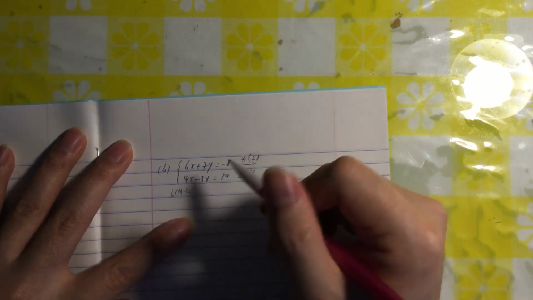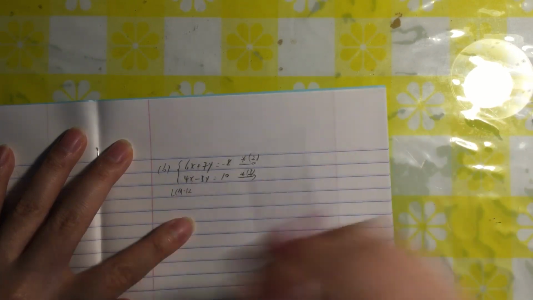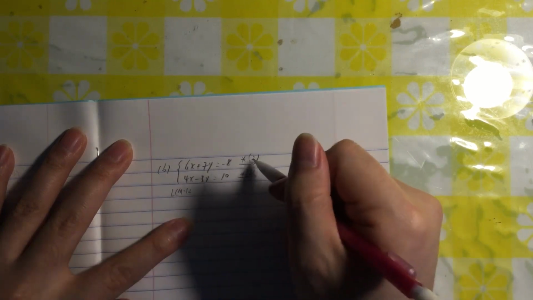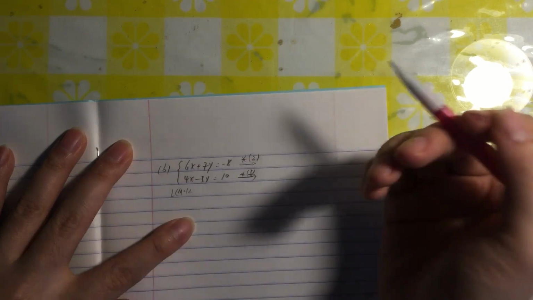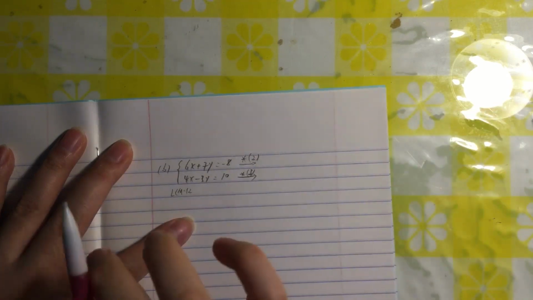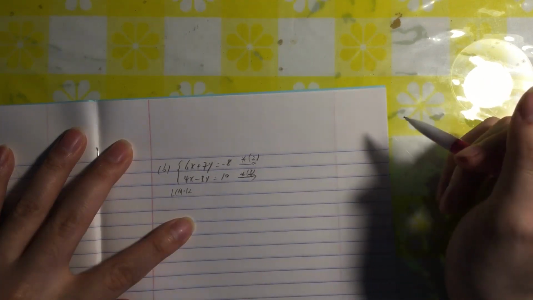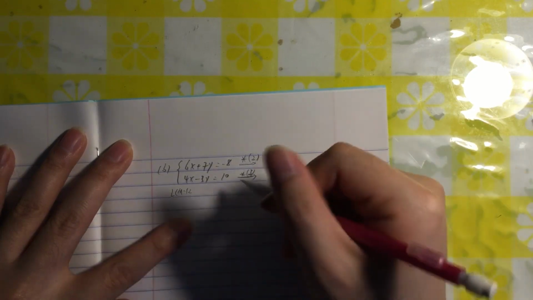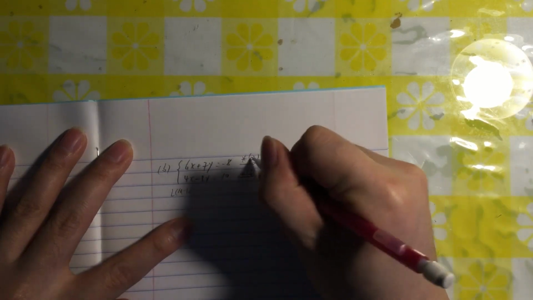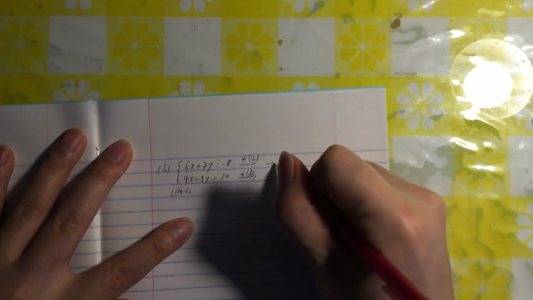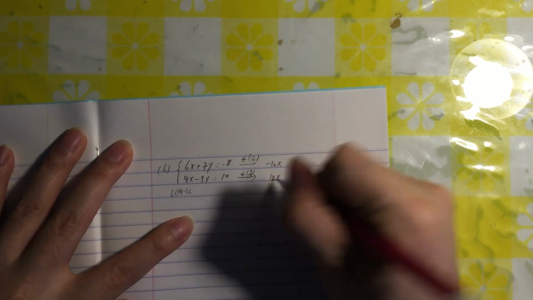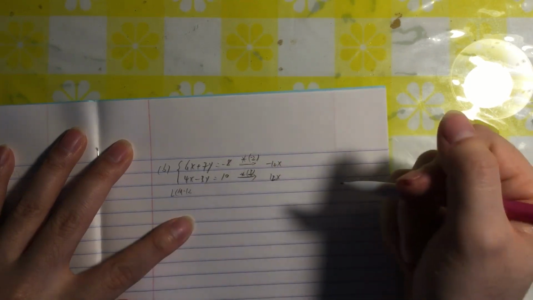Next, we want the numbers to have opposite signs, same value but opposite sign. 6 times 2 is 12, that's positive 12. 3 times 4 is also positive 12. We want exactly the same value but opposite sign. So all I can do is multiply one of them by a negative number to make the opposite sign. If I take 6 times negative 2, it will be negative 12x here. And on the bottom, 3 times 4 is positive 12x.